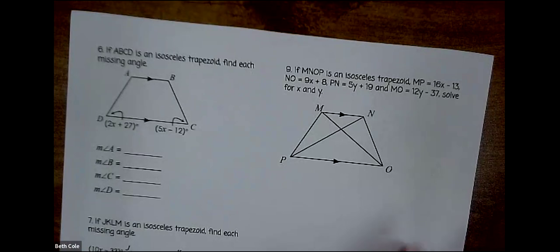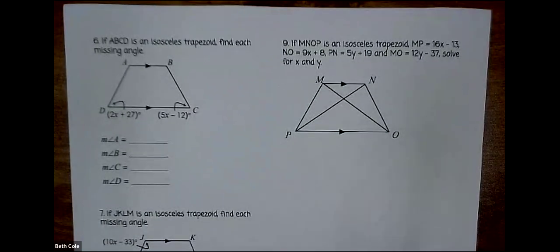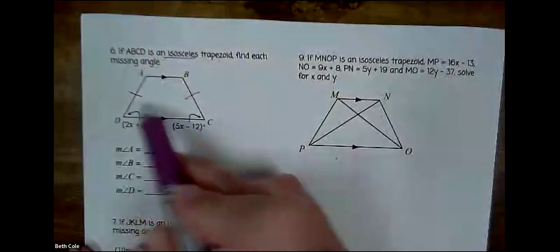All right. Go ahead and flip over. Again, I'm going to leave some of them for classwork. Number 6. It says isosceles. So I'm going to mark my 2 tick marks in there.